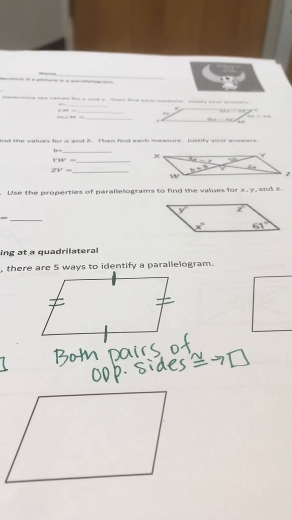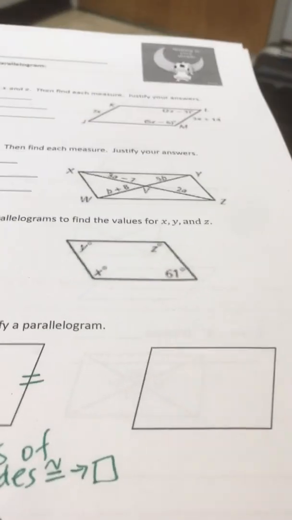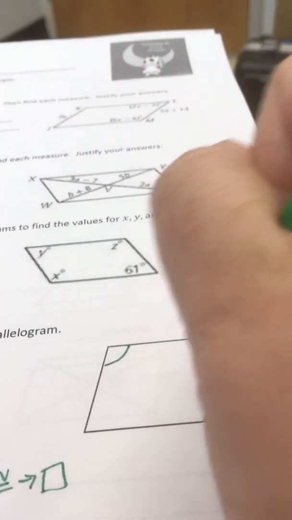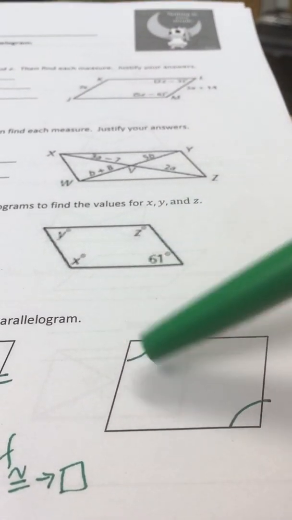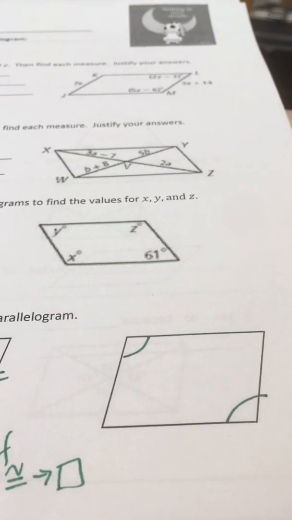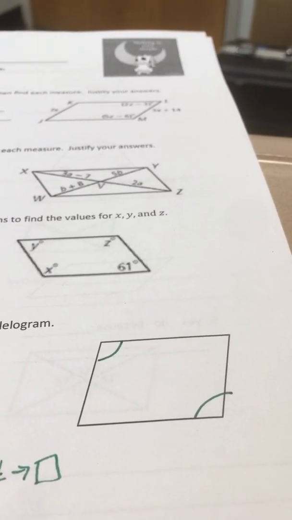Then moving into something you saw last time, again with the angles. Whether you have the actual numbers in the parallelogram, or just the marks. If you have this, you would say, not a parallelogram, need more information.